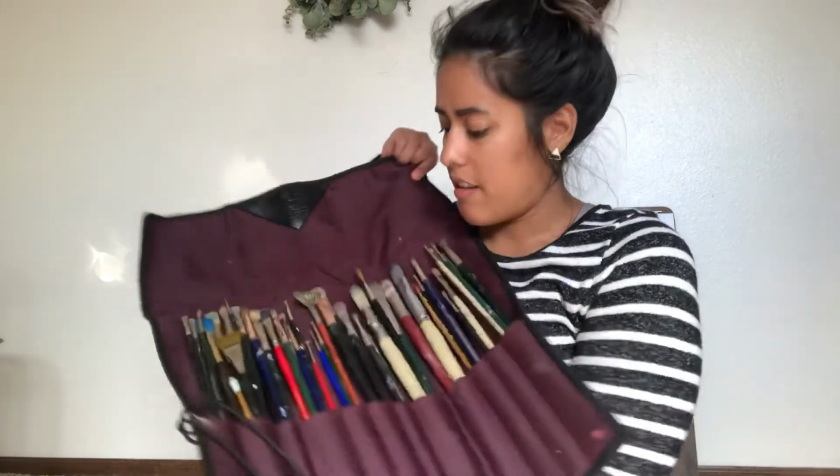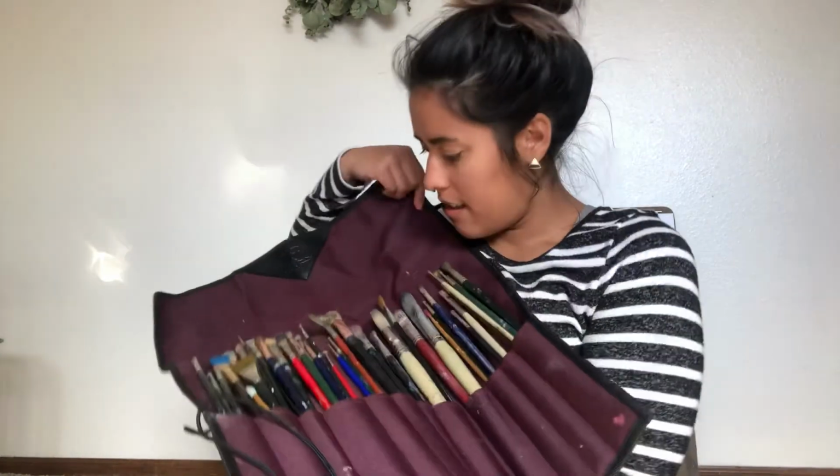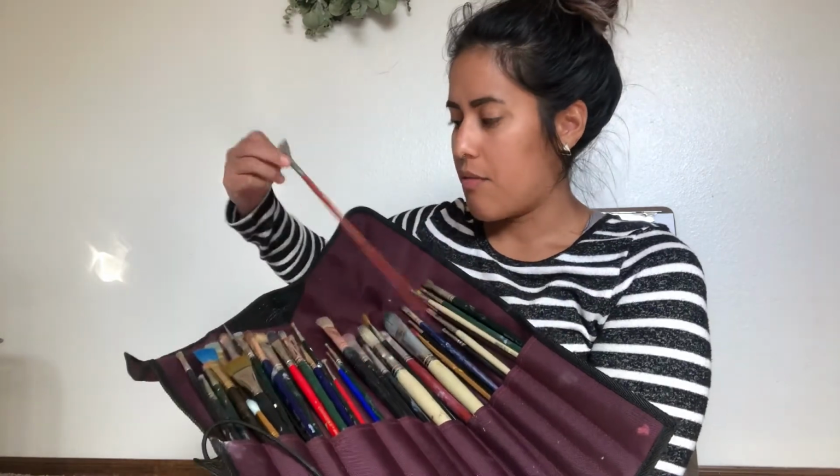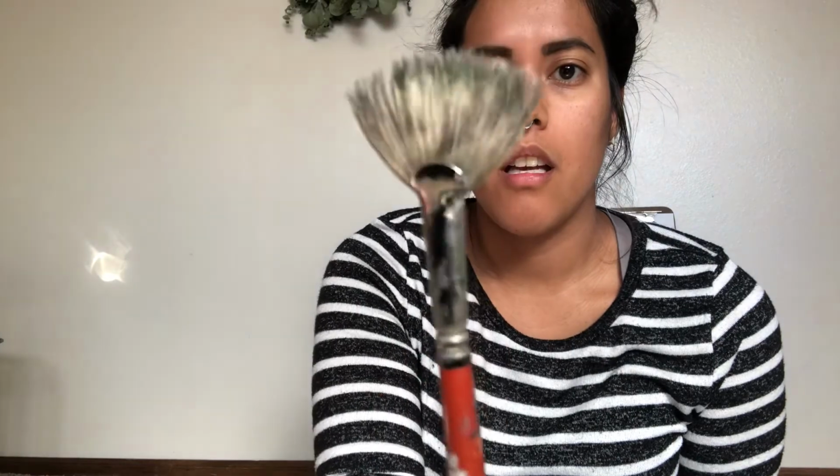So this is where I store all my paintbrushes. And I have all these different kinds of shapes and sizes. This is actually a really fun size. This is called a fan brush. And this brush is used for painting the trees. So it makes it really easy to paint really small stems and then make all the leaves. So that one's a really fun one to paint with.